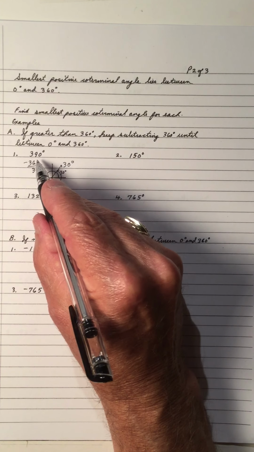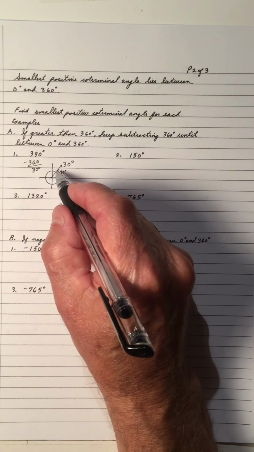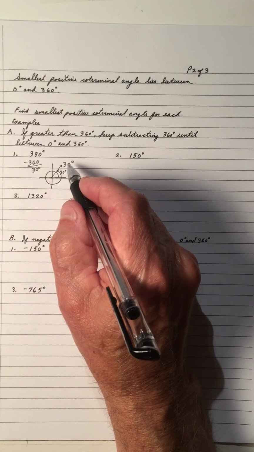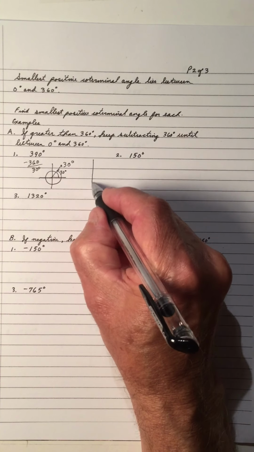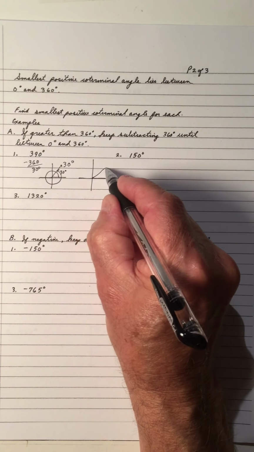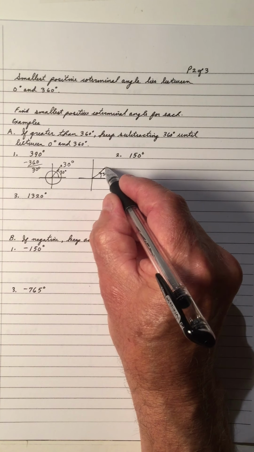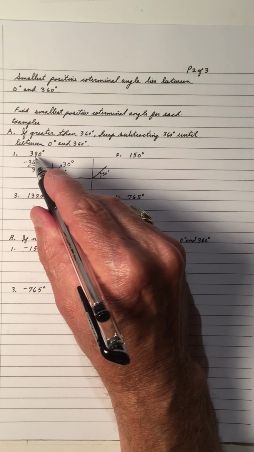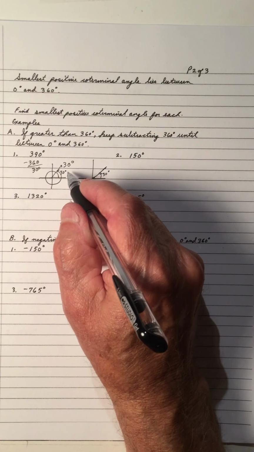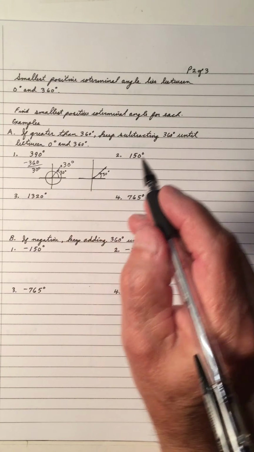So if you were graphing 390 degrees, you would have all this in there. But if you graph just the 30, like that, you would have less confusion, because 390 and 30 are in the first quadrant with the same terminal arm.